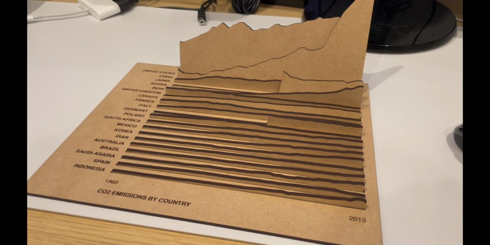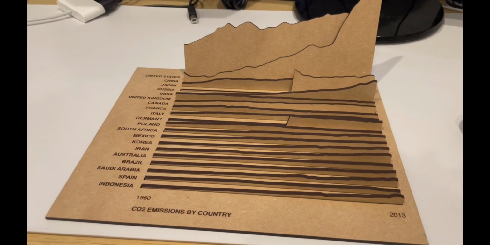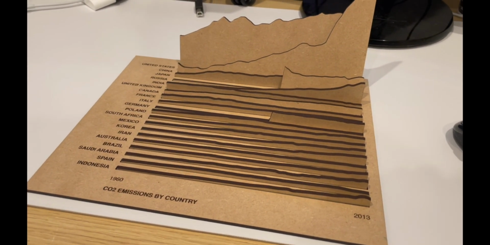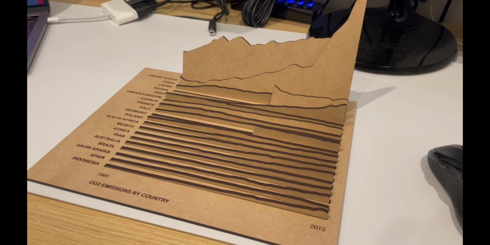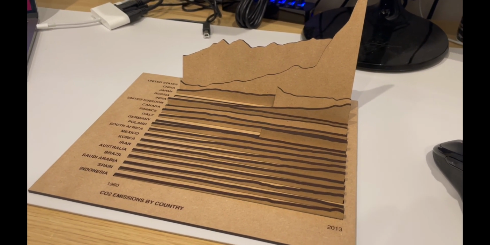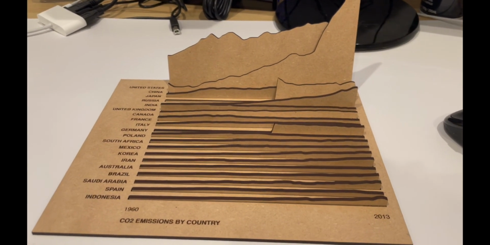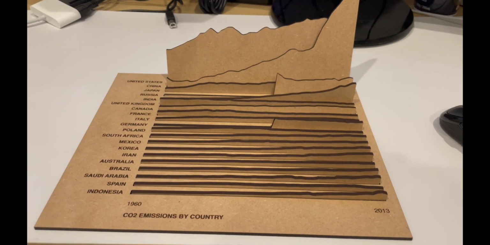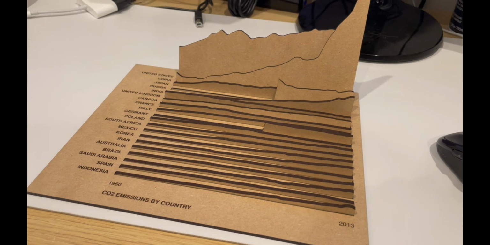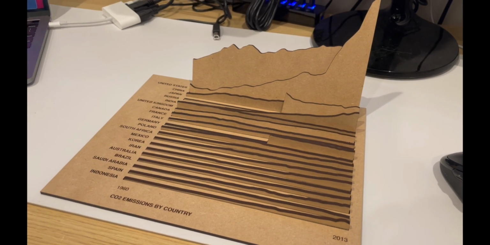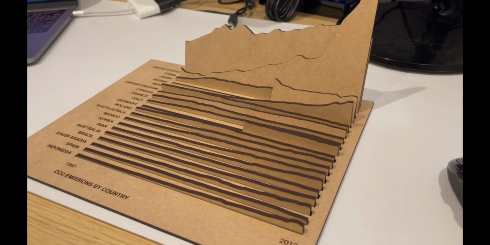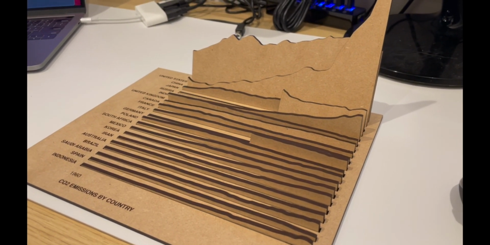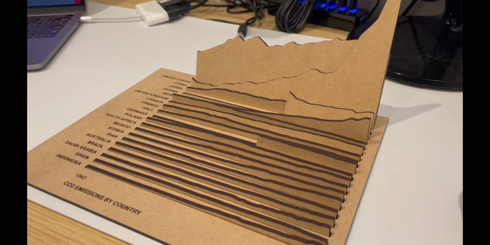And you can definitely use other materials. So it might be interesting to use like plexiglass for this. So you can maybe like see through each area chart for each country. You can use different colors. You can spray paint it, you can add color to it. So you can get really creative with it. But this is a good example of how to use a laser cutter to make a physical visualization.